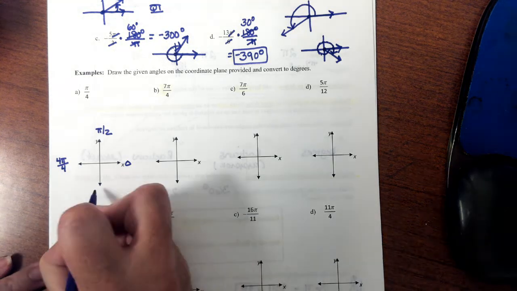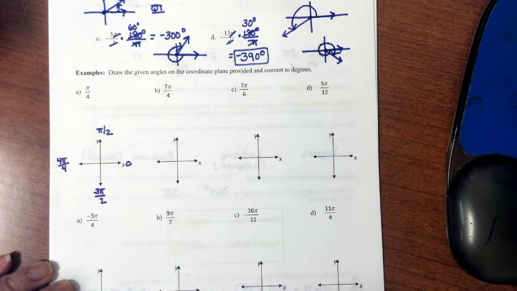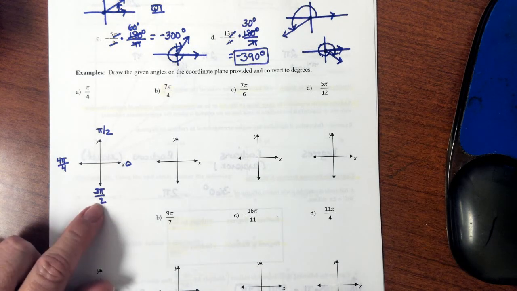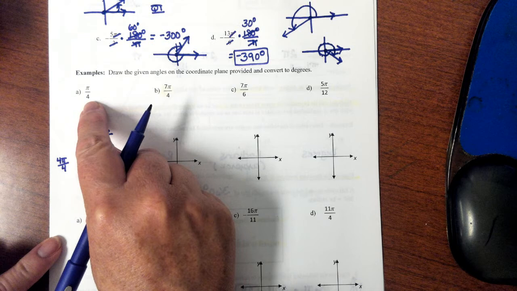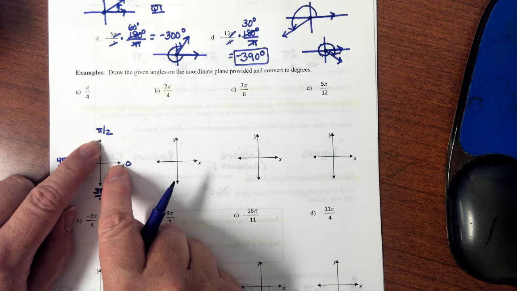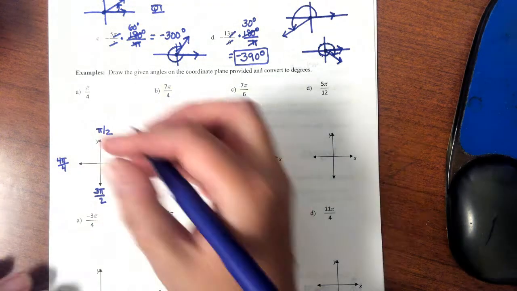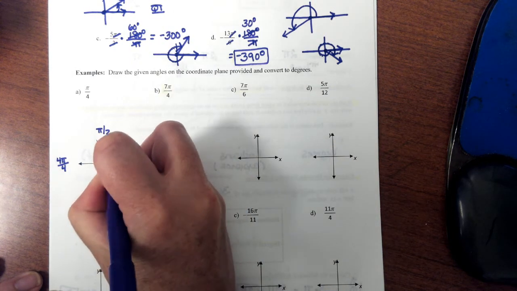This right here would be 3 pi over 2. 270 degrees, if I did my conversion formula, would be equivalent to 3 pi over 2. So if you think now about where pi over 4 is going to be, I know that 1/4 is halfway between 0 and a half. So I know that pi over 4 is going to be right here in quadrant 1.